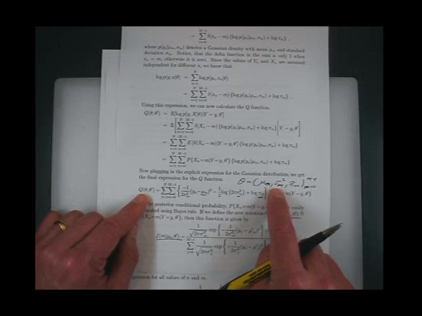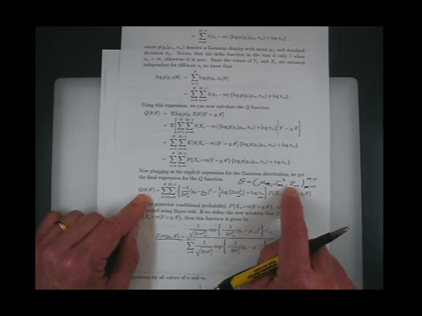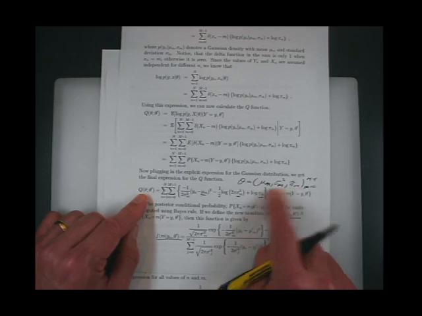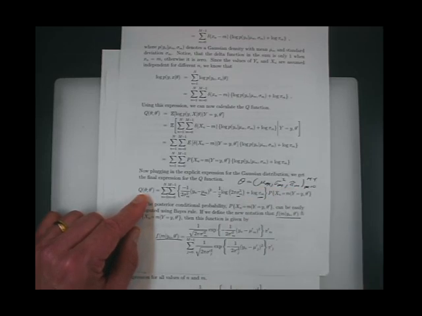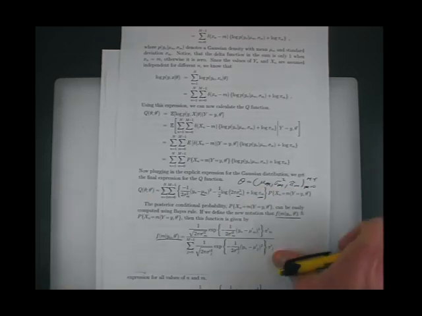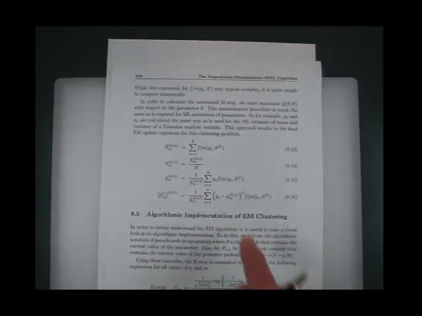These parameters, sigma has to be positive, mu can be any value, okay? The pi's have to sum to 1. So the number of actual degrees of freedom here, you might think would be 3M, but it's not. It's actually 3M minus 1. Okay? And this is what you get.